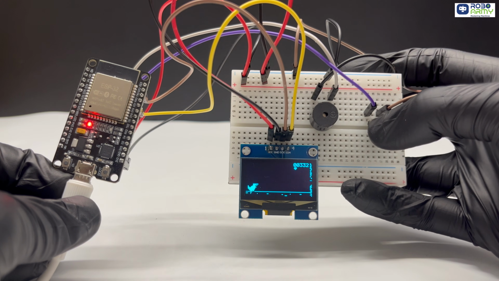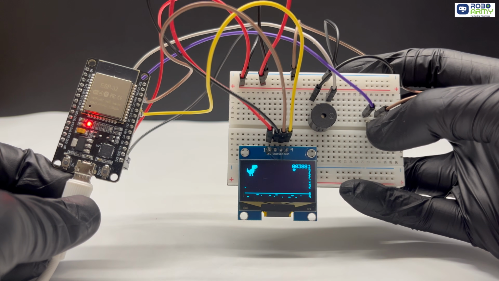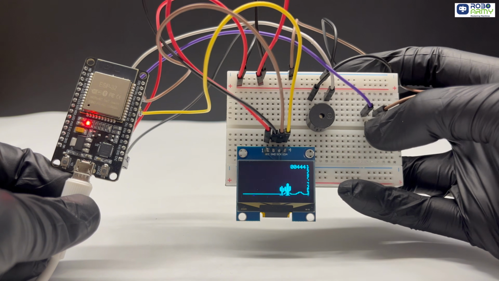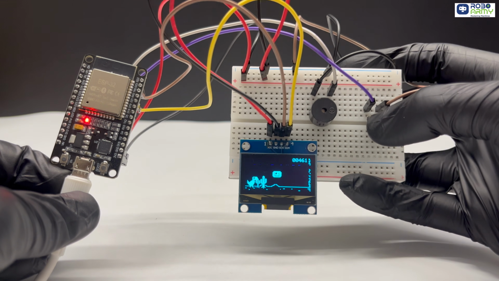And that's it. You can also modify this project by changing the dinosaur design, obstacle design, jump speed, game speed, or adding Roboarmy branding on the start screen.